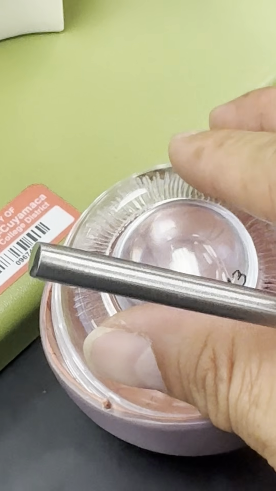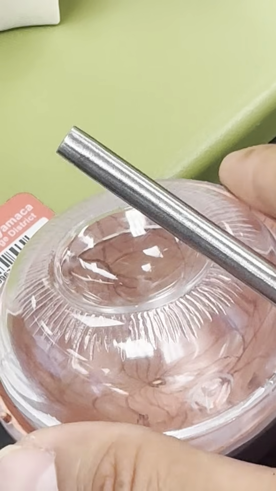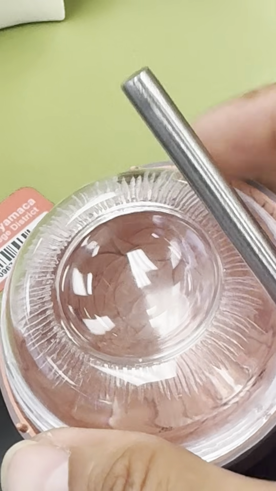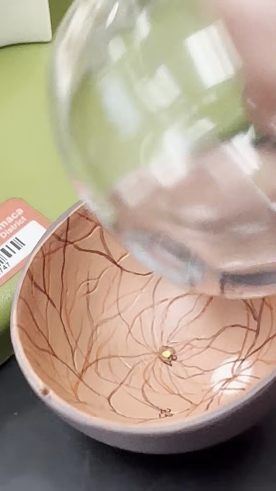This structure here, as we said, is the lens, but this other ball structure is representing the space that's behind the lens, which we know of as the posterior cavity, otherwise known as the vitreous chamber.